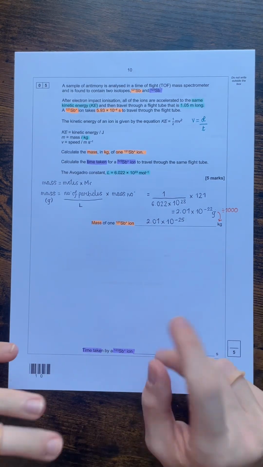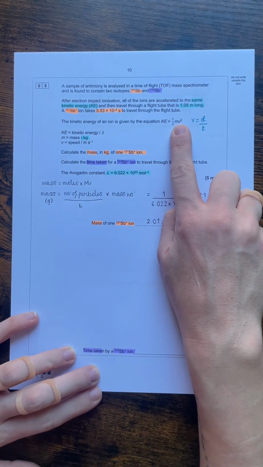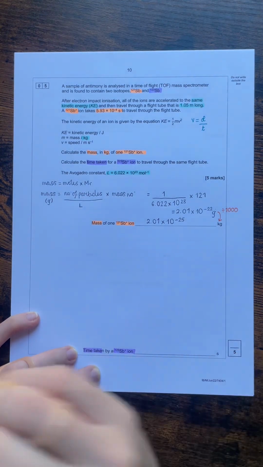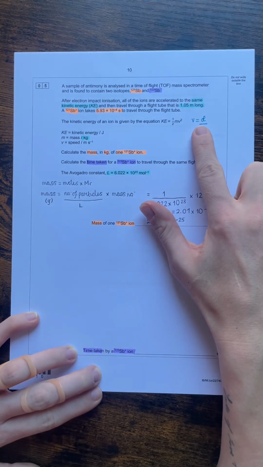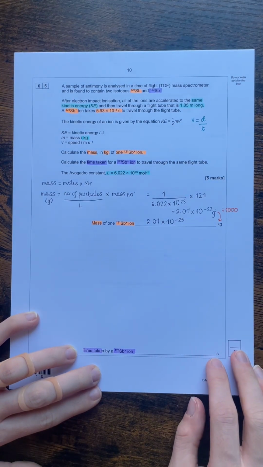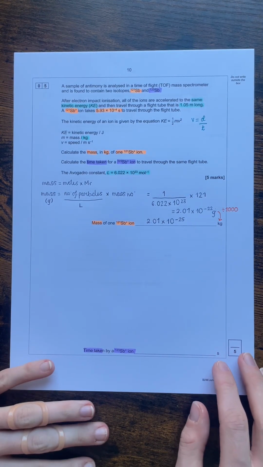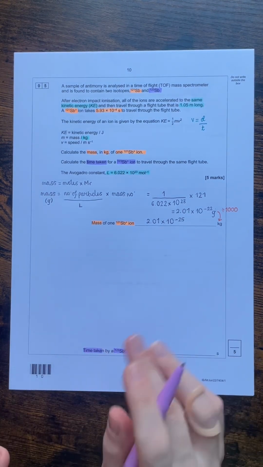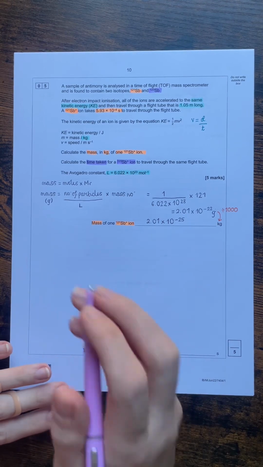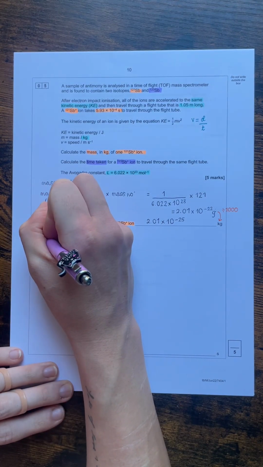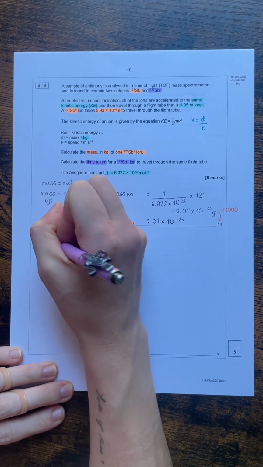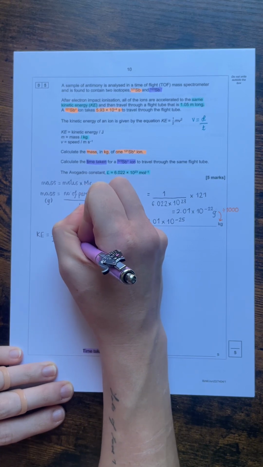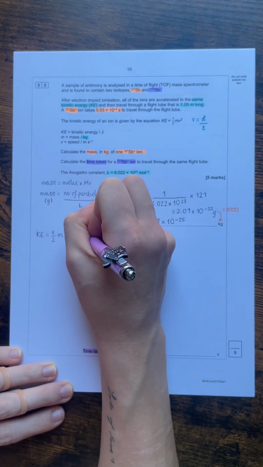Now, some people will be very happy substituting that into there and making it a half mass bracket d over t bracket squared. Some people will want to work out the velocity first and then sub it into here. There's no right or wrong, it's whatever works for you. I'll write it out with it subbed in, but please feel free to obviously work out the velocity first and then sub that number in. So we've got kinetic energy equals a half mass times the distance over time squared.